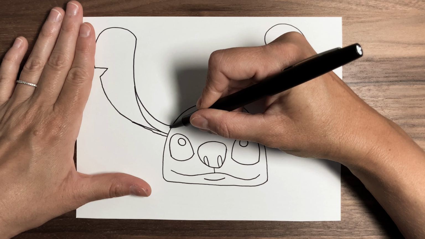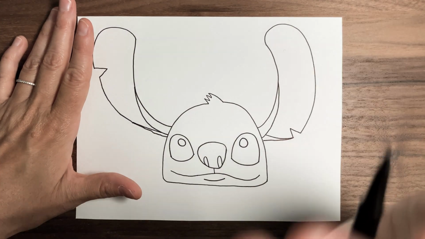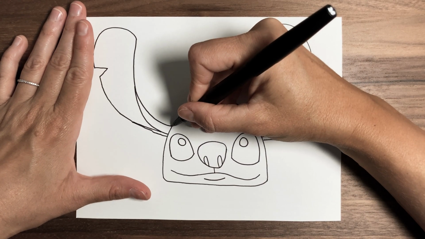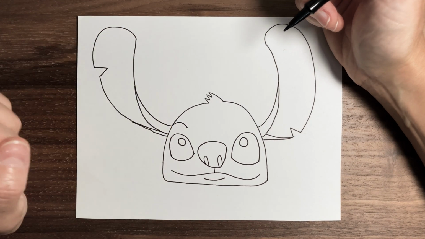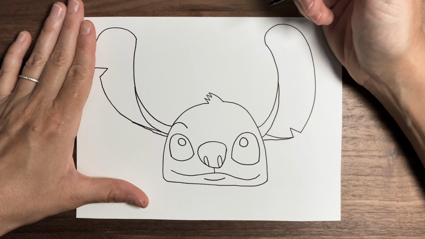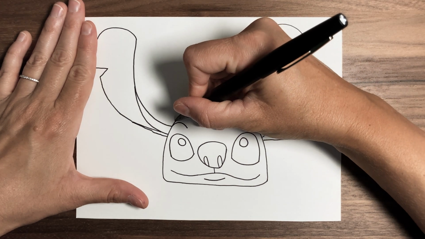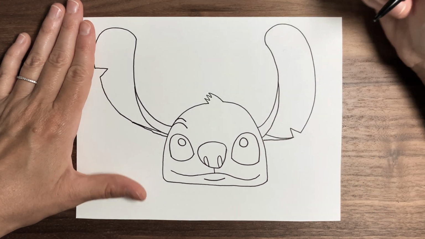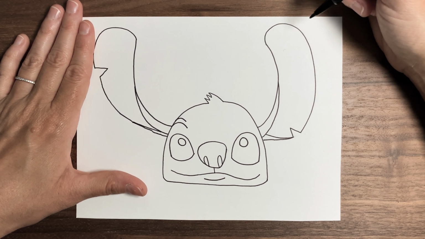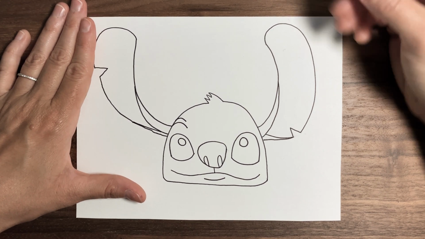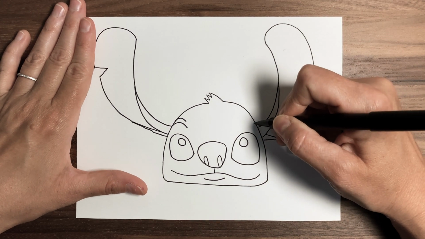Now let's just add a few more details. We're gonna draw kind of like eyebrow creases. He doesn't actually have eyebrows, but we're just gonna draw a curved line there. And then another one right above it. And same thing on the other side, just in the other direction.